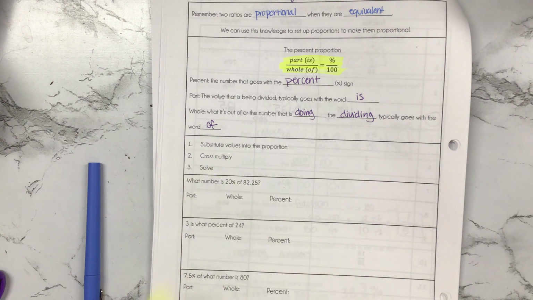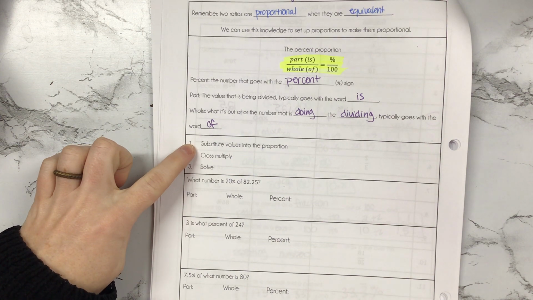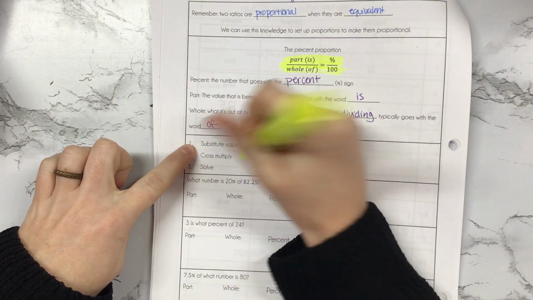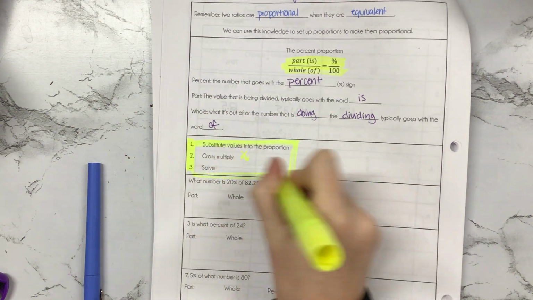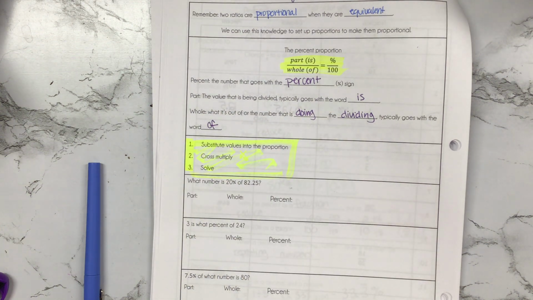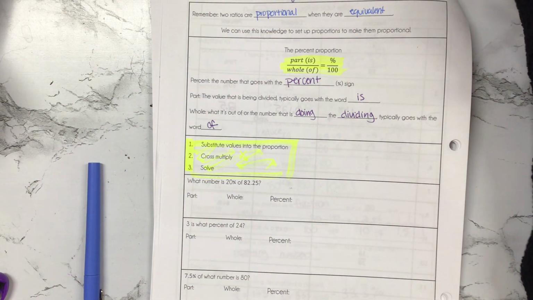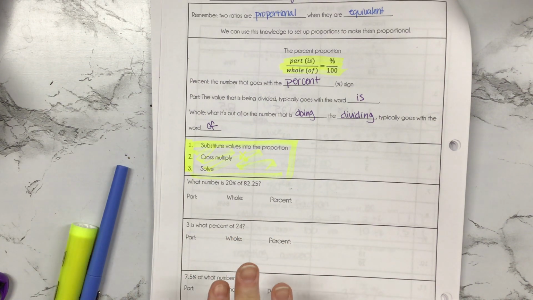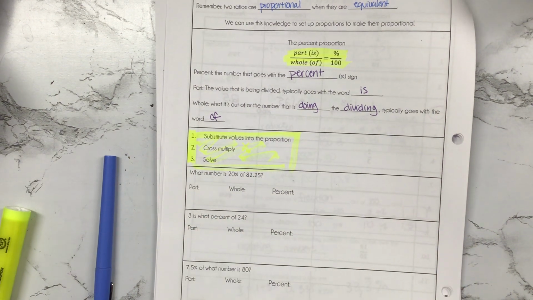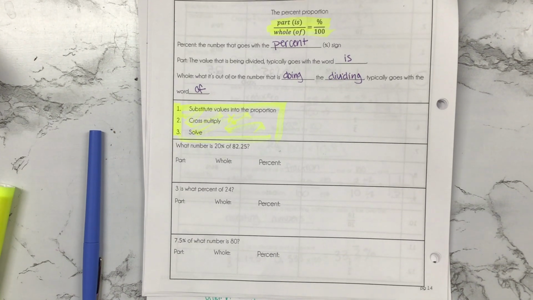And so then here's some steps. Instead of words, we're going to plug in the numbers that we know. You're going to cross multiply and then solve. So again, if you're highlighting, this might be a good section to highlight. It's the last leg. So, all right. Starting with just some of these, less words, not a word problem.